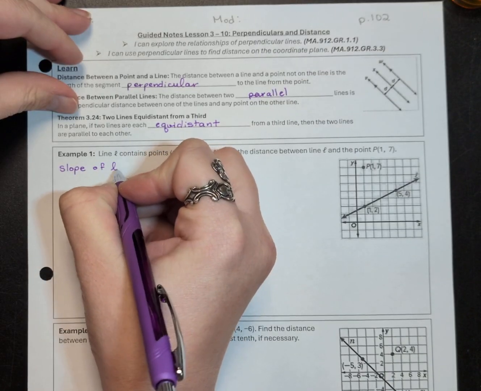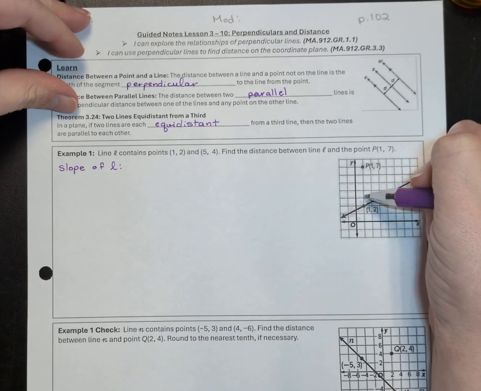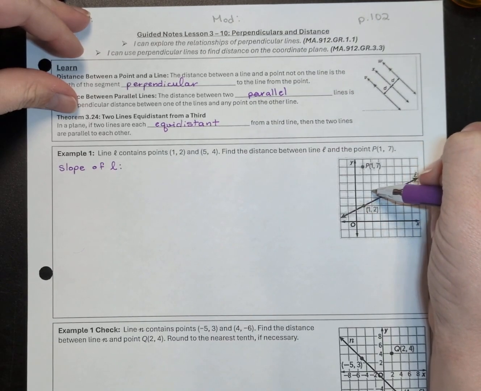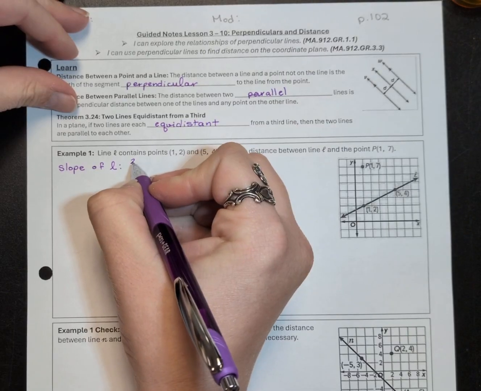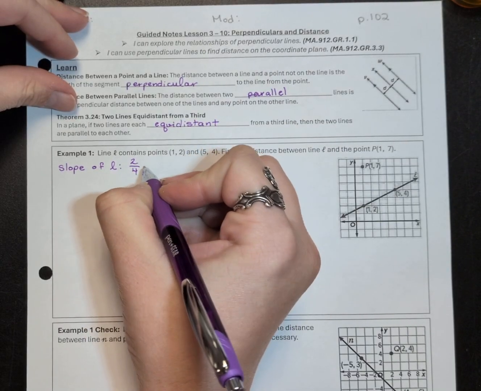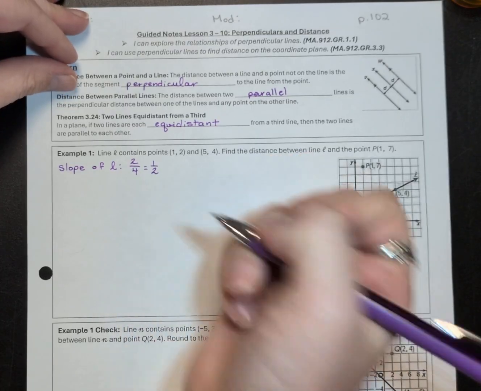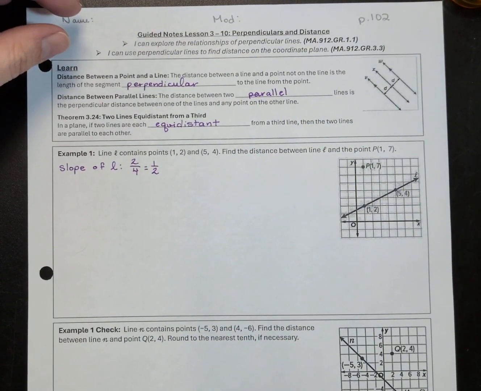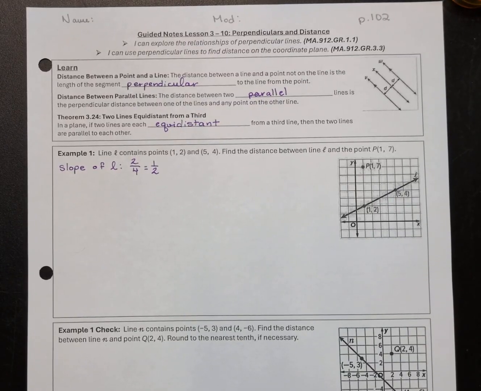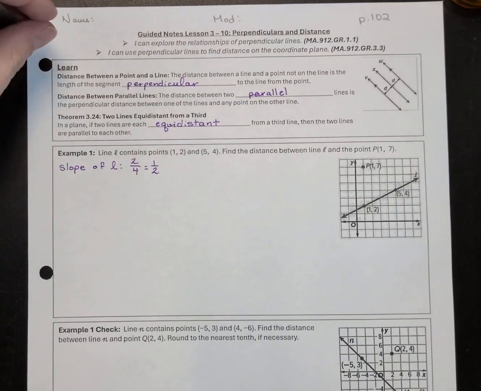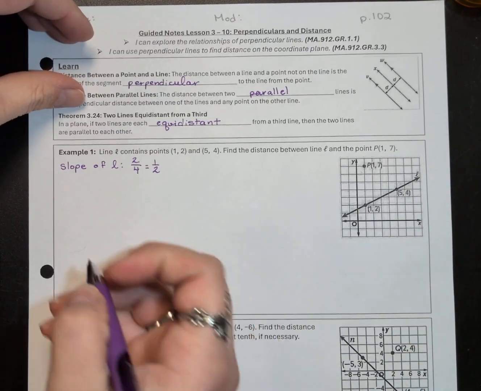I know it's 1/2. Okay, so again, you can do rise over run. So it should be up 2 and over 1, 2, 3. So 2 over 4, which is 1/2. Correct. So we have our slope. Now, I want the equation for that line. So what did we use yesterday to find equations of lines and points? Point slope form. Okay. Does it matter which point you use? No. You can use either one.